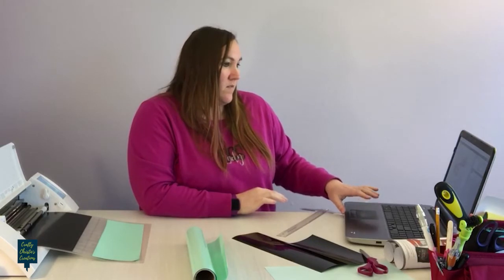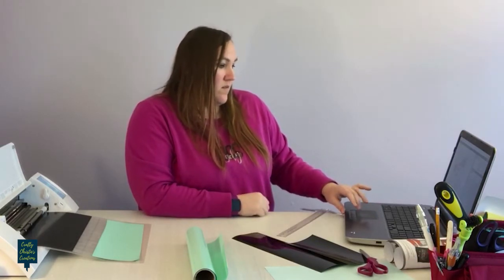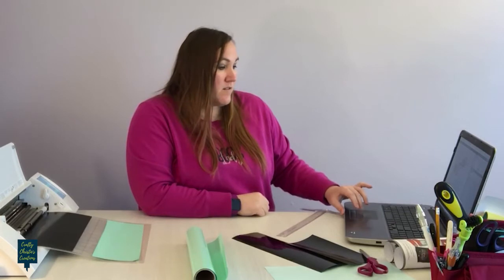So I'm gonna go ahead and hit the send button. And it asks me, do I want to send it mirrored or send as is? We've already mirrored the design, so I'm gonna hit send as is. And then it's gonna go ahead and start cutting our design.